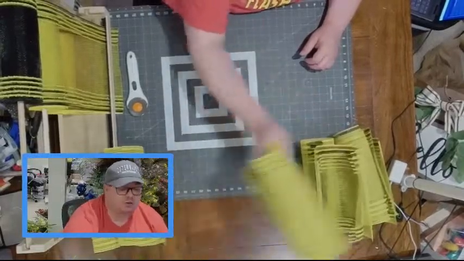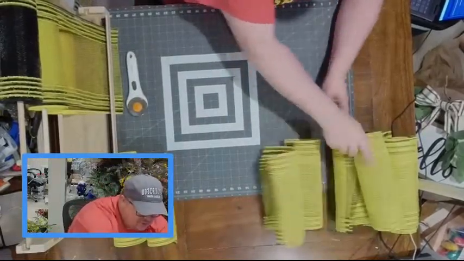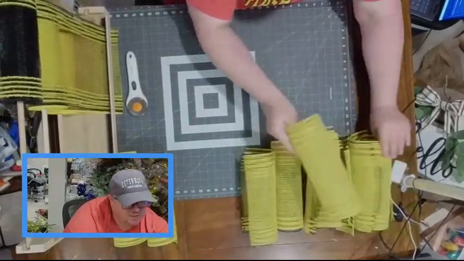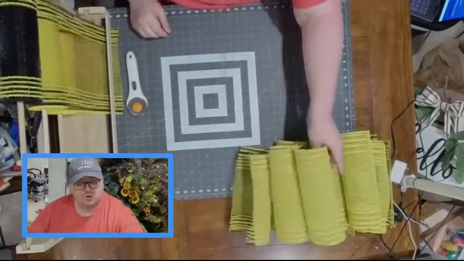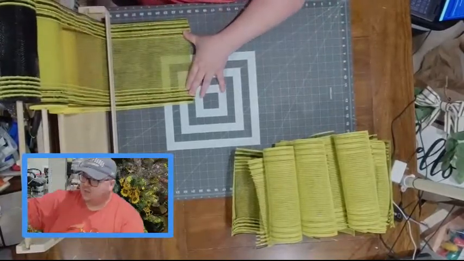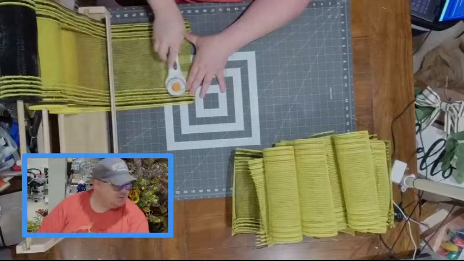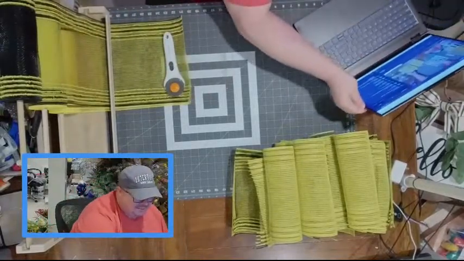So I'm cutting curls. We've got 1, 2, 3, 4, 5, 6, 7, 8, 9. I just need to cut a few more sets of curls. These are 3 10-inch meshes that are available on the Trendy Tree site.